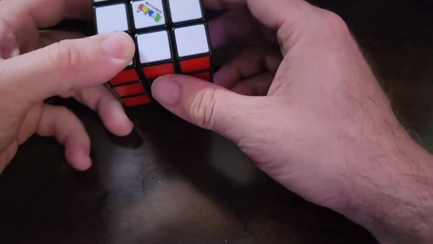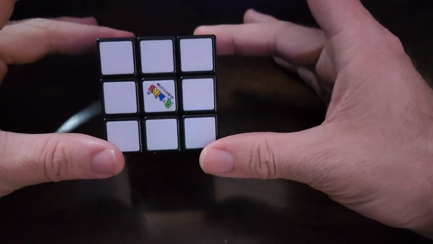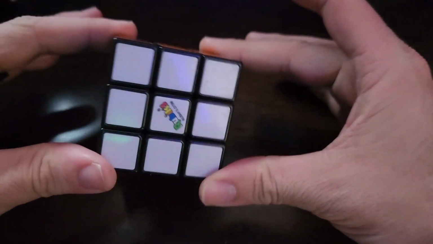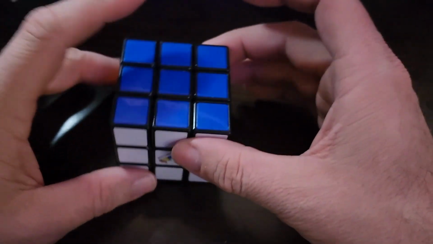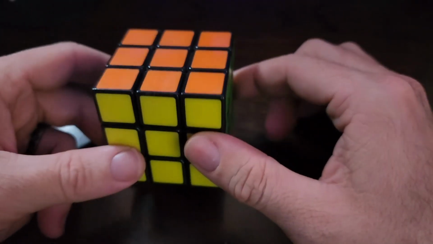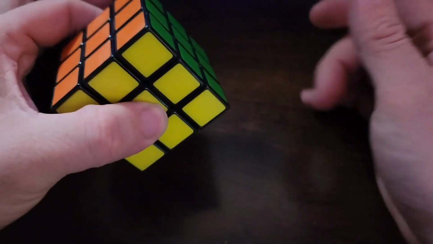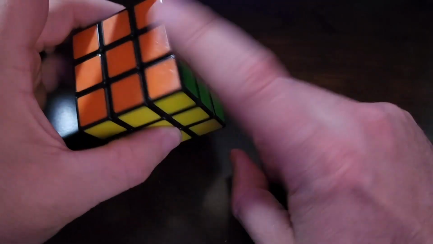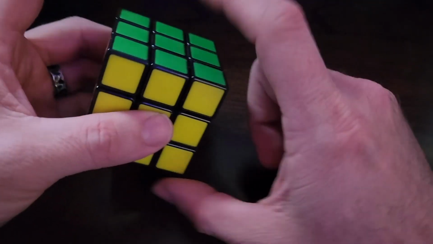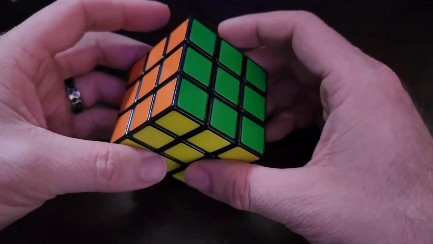So the first thing we want to do is understand how a Rubik's Cube is set up. You have your different faces, and the faces are always going to correspond in this way. They're always going to be oriented this way. Your yellow and white faces are always going to be opposite of each other. The red and orange faces are always going to be opposite of each other. And the green and blue faces are always going to be opposite of each other.